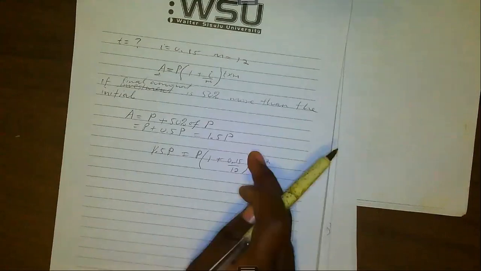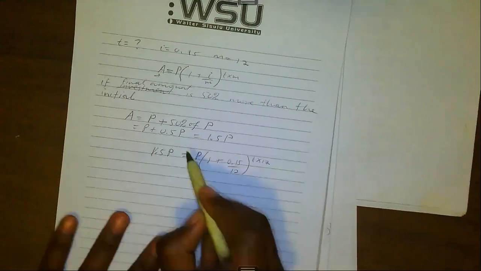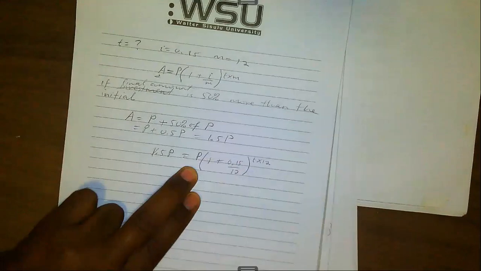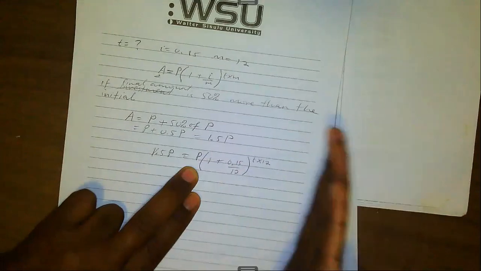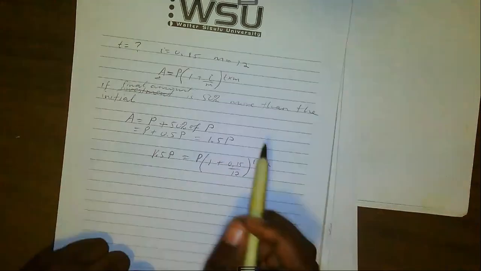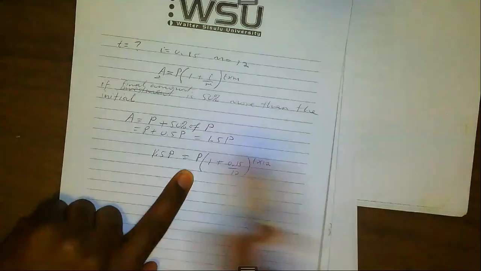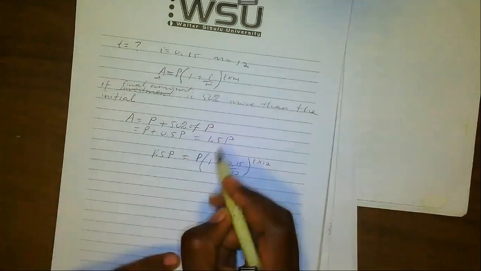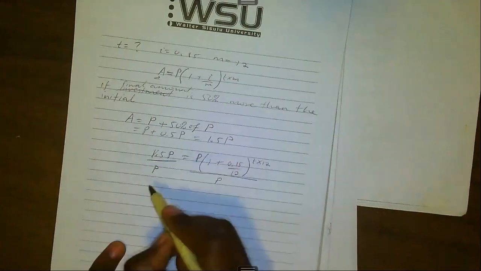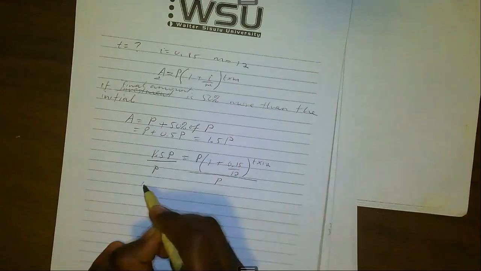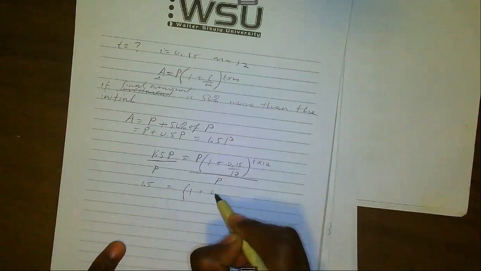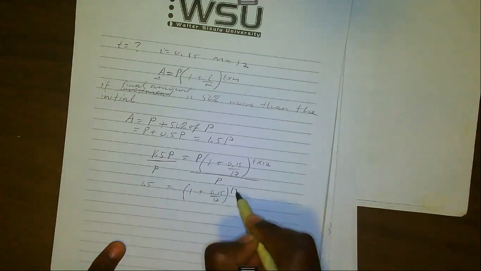It's P. So we divide by P throughout because P multiplies everything on the right-hand side. So we've got 1.5 equal to 1 plus 0.15 over 12 to the power 12t.